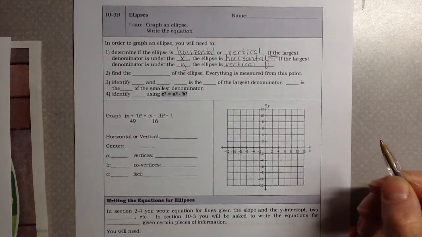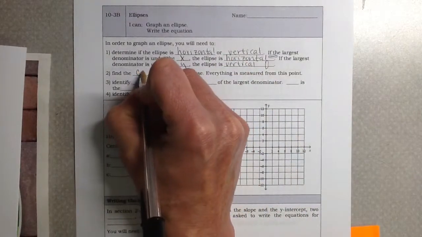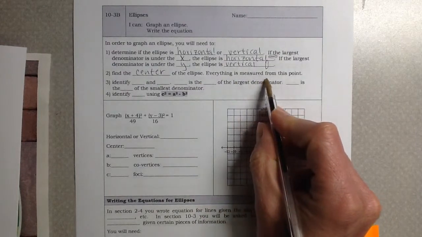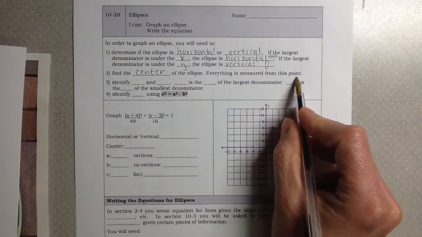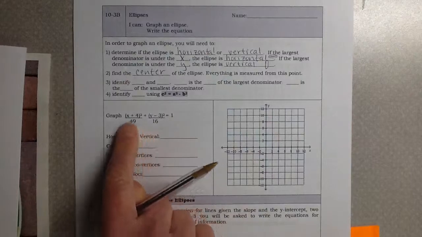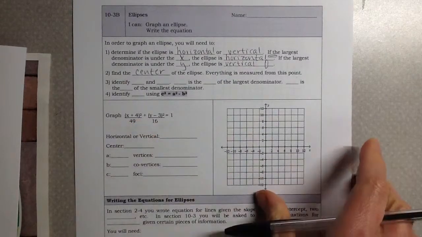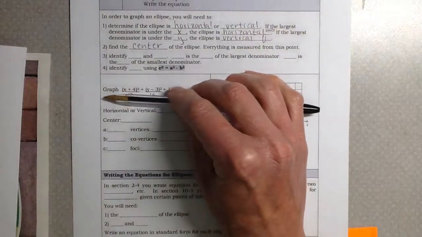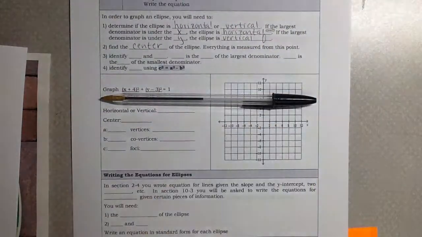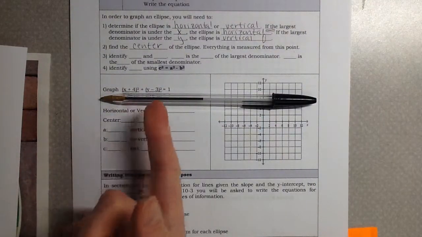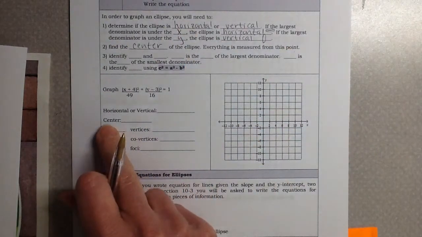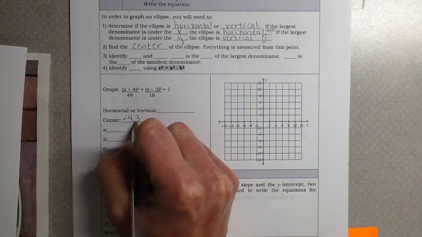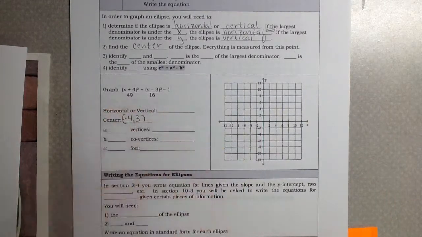Okay, so in order to graph, you need to find the center of the ellipse because everything is measured from this point. So as we're doing this, let's go down and graph as we're going along. Okay, so we have an equation for an ellipse, and if I cover this up and pretend it's a circle, the center of that would be at -4, 3. Same thing for an ellipse. It's going to be at -4, 3, the center.